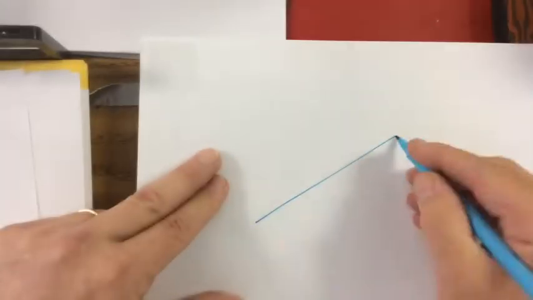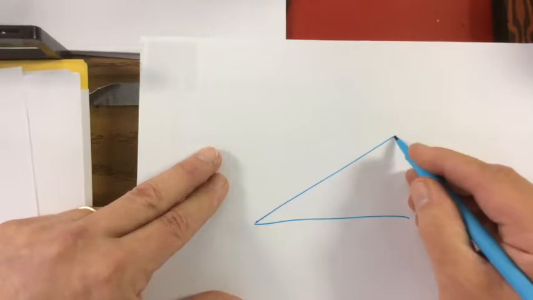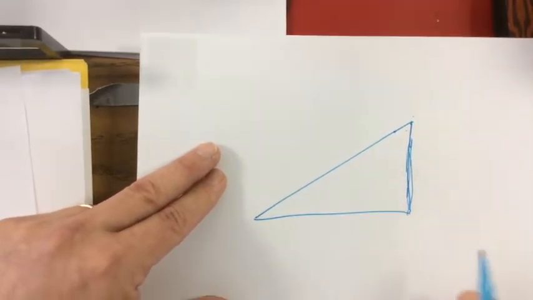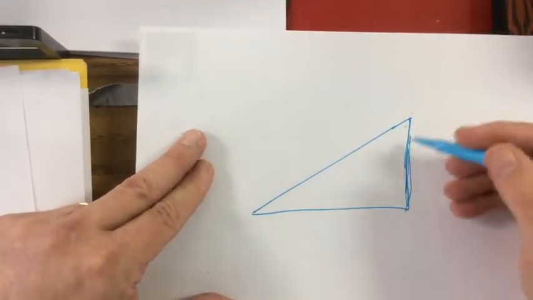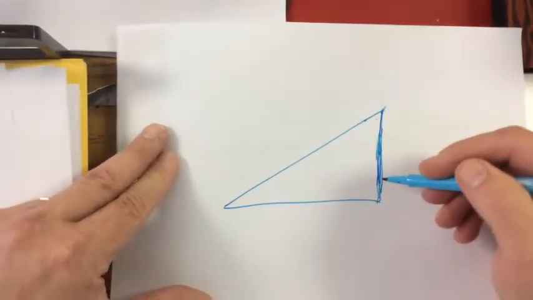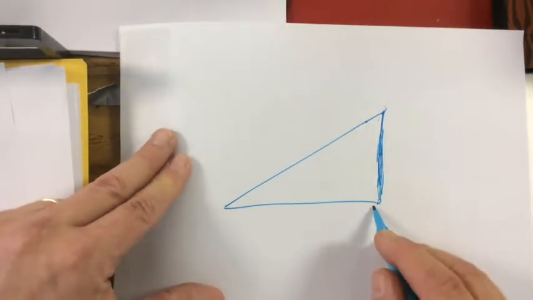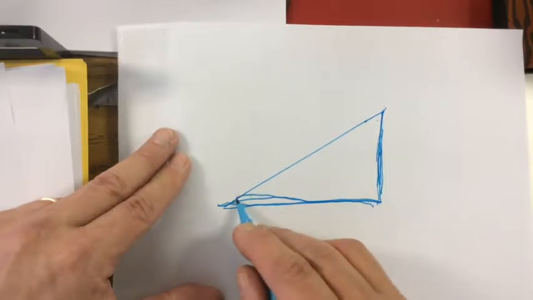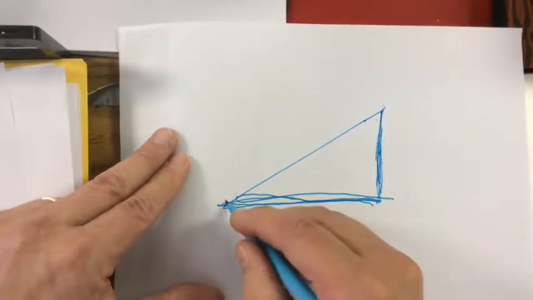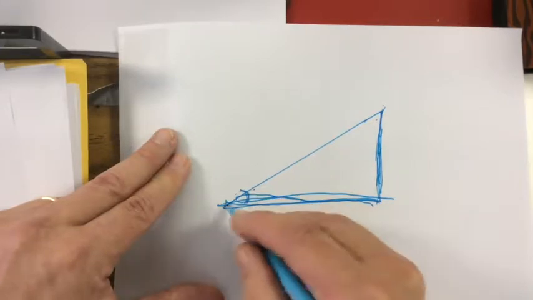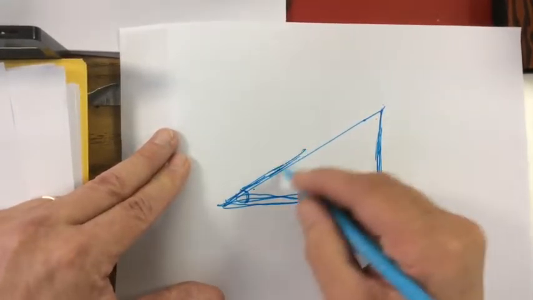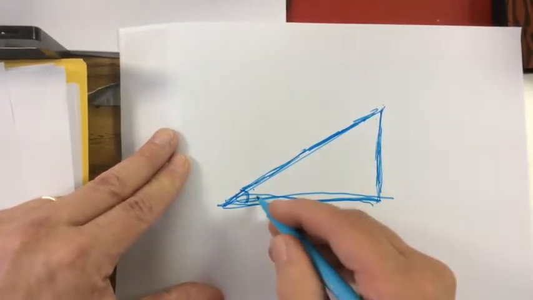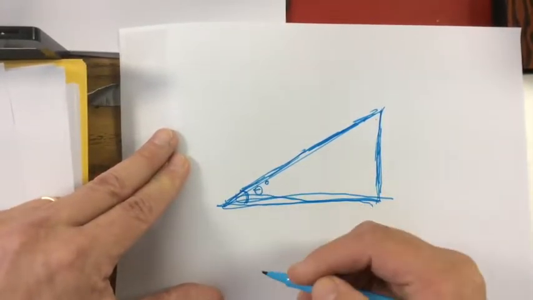Ultimately, just so that you know, the reason for this is to be able to measure things indirectly. If this was a mountain you didn't want to climb, but you wanted to know how tall it was, you could measure a distance, then stand here and look up and see what angle you have to raise your head in order to see the top of the mountain. So whatever angle this is, you've measured it.